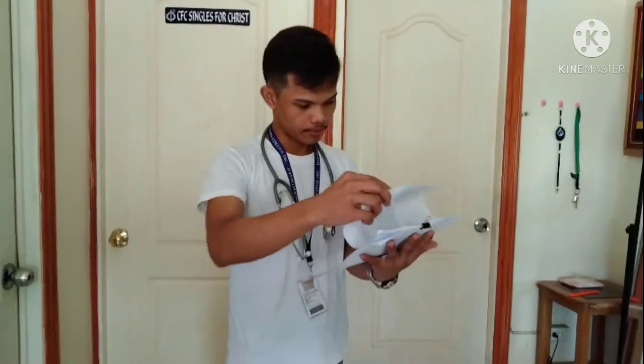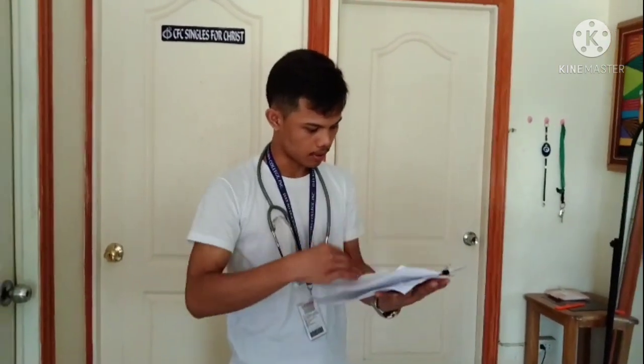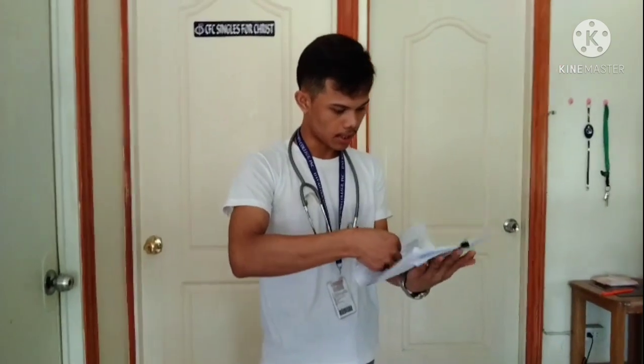And today I'm going to demonstrate the assessment of the abdomen. Prior to doing the procedure, we need to review our client's previous medical records and doctor's sheet if available. This is for us to be guided during the assessment.